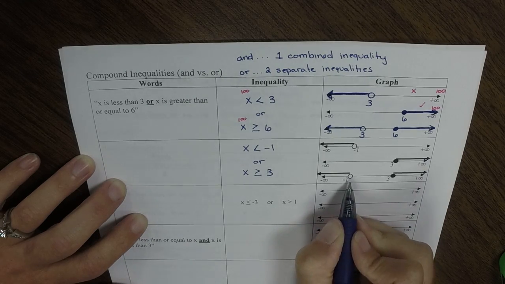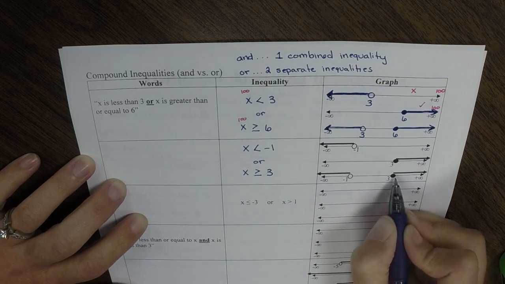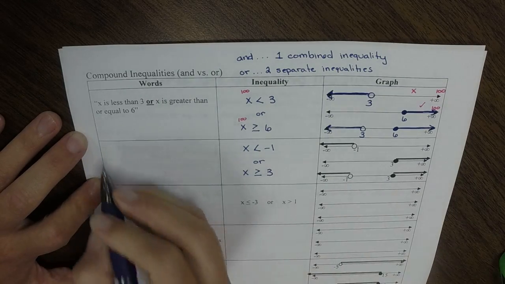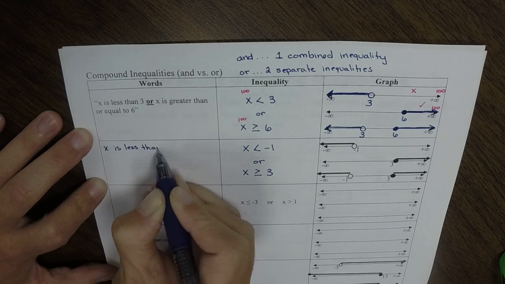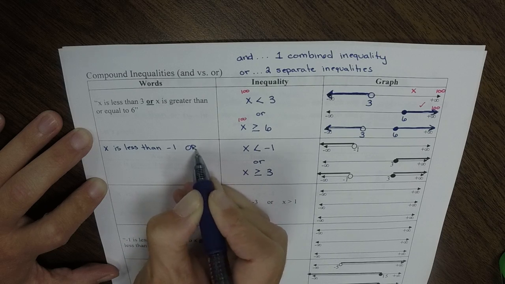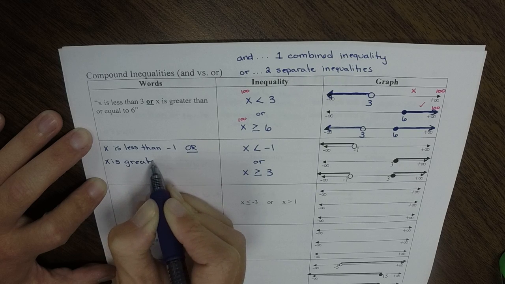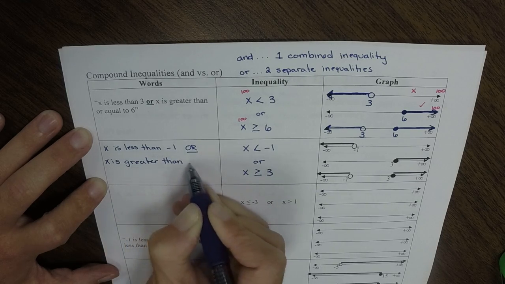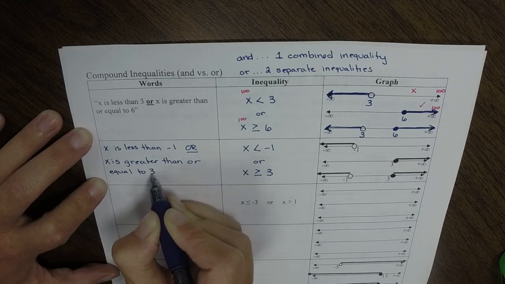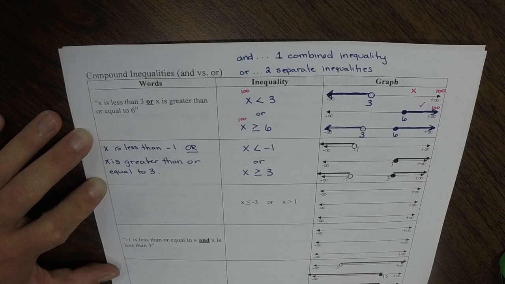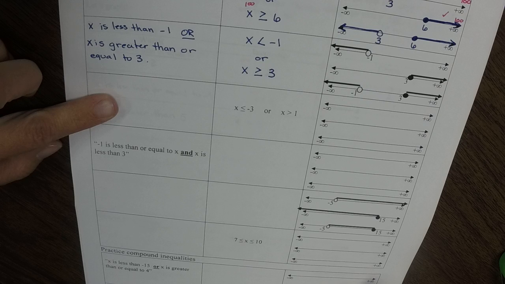So when they put it together, we have x is less than -1 or x is greater than or equal to 3. Good. All right, so I'm going to leave this last or for you to do.